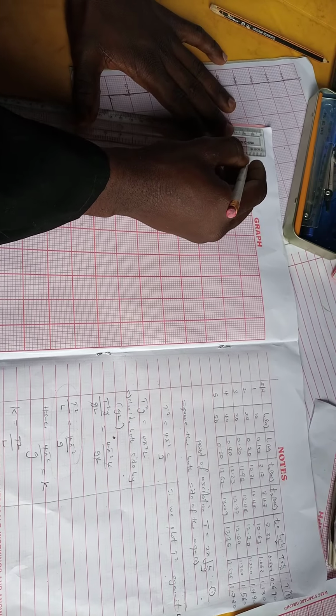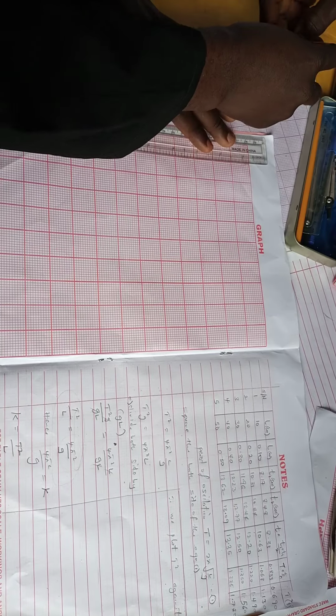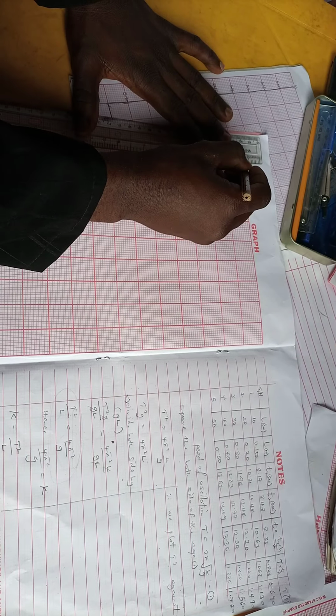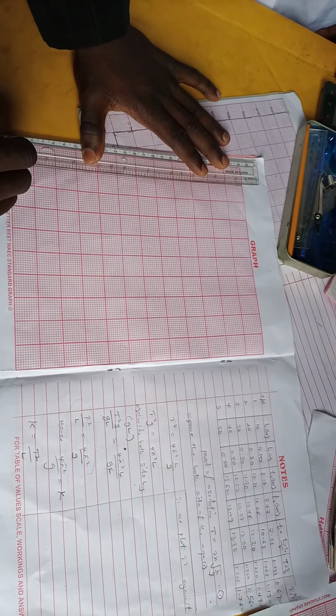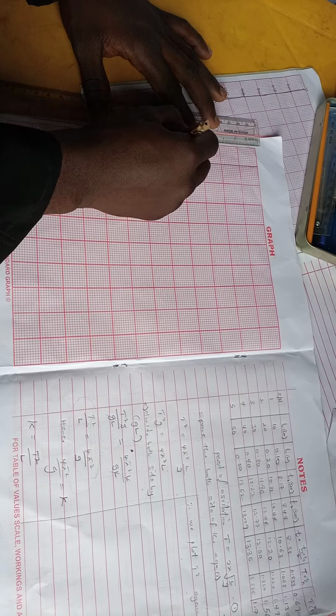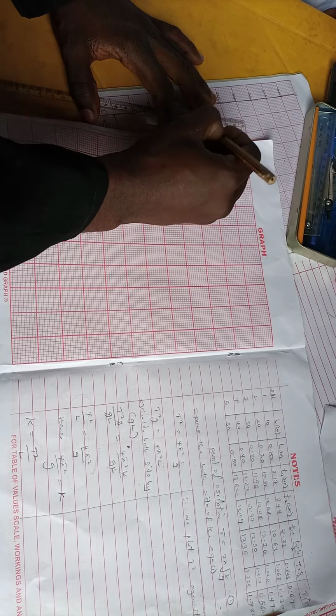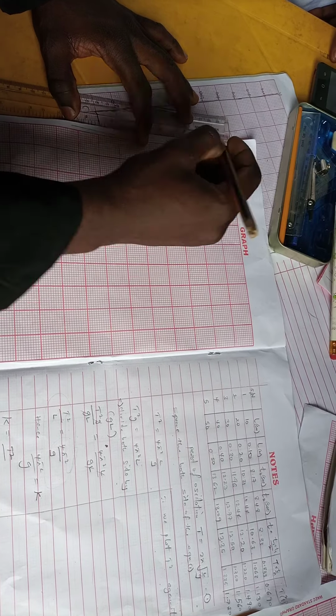Now, let me draw the straight line. This is the vertical axis, which is for my period, that's our T square.